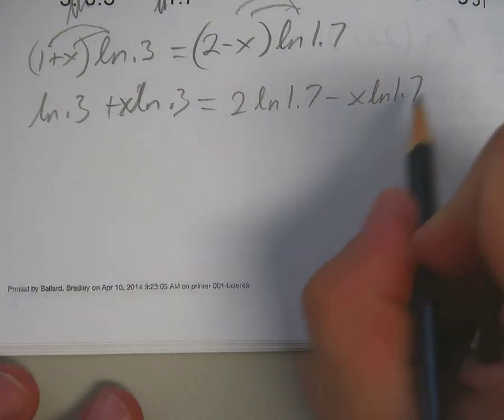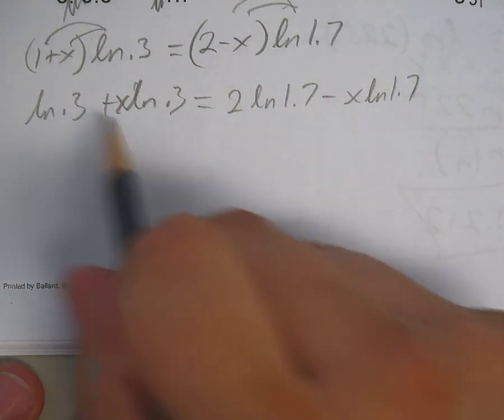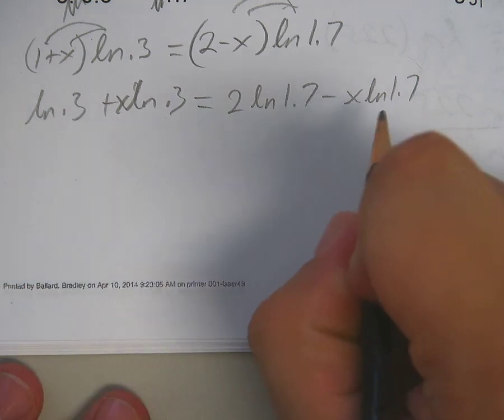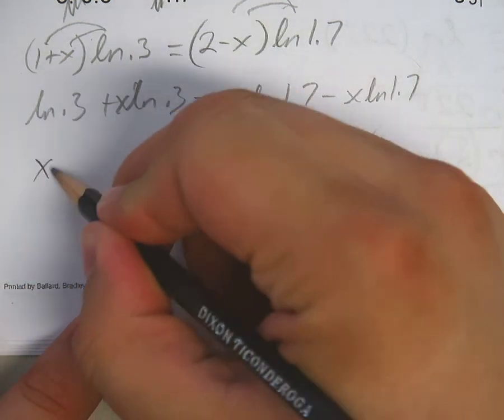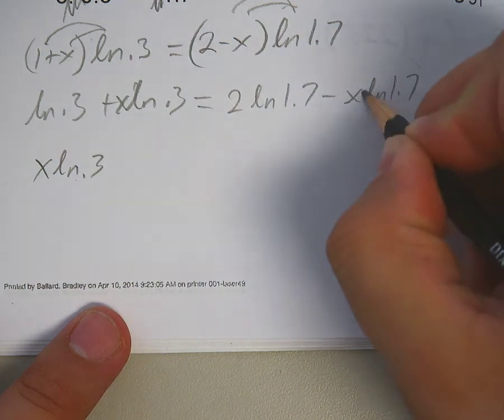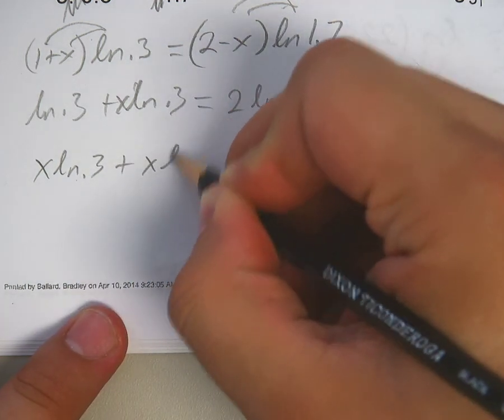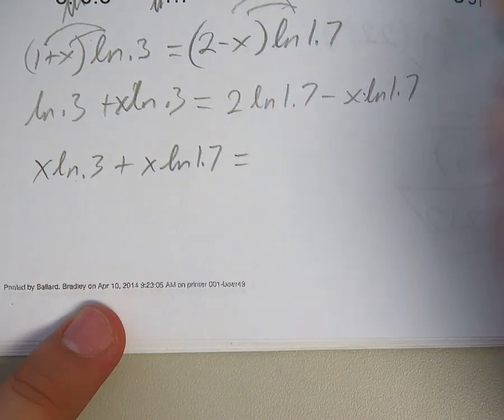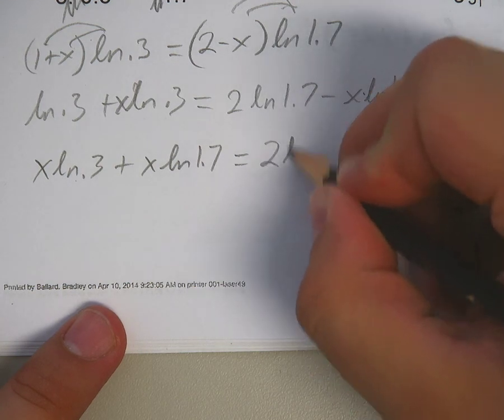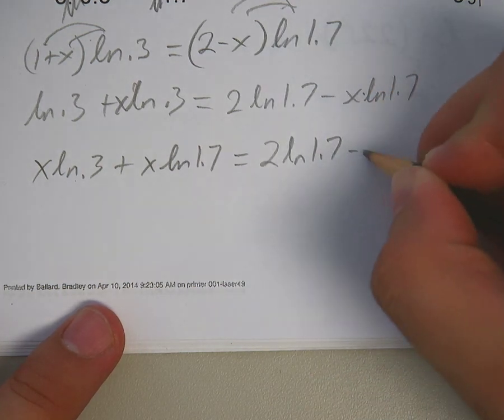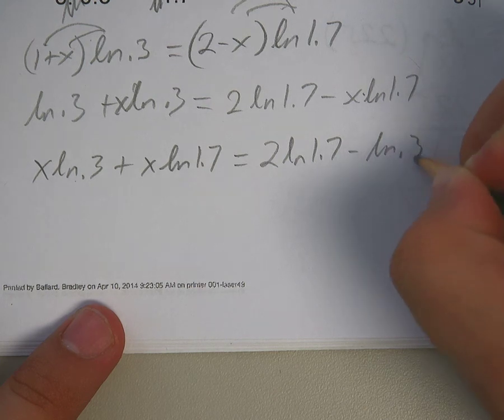All right, so I'm going to move my x term over here and move this natural log of 0.3 over here. So I'm going to end up with x natural log 0.3 plus x natural log 1.7 is equal to 2 natural log 1.7 minus natural log 0.3.